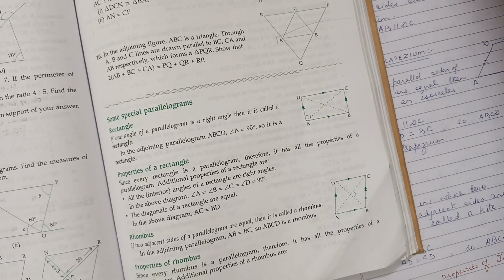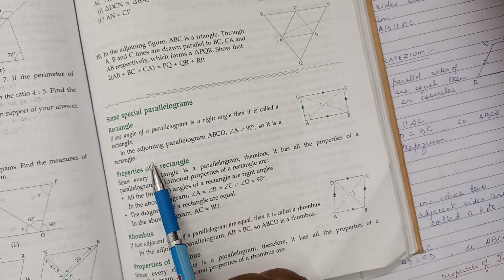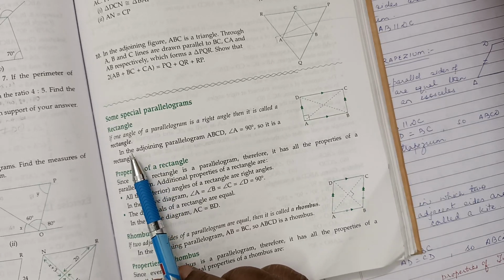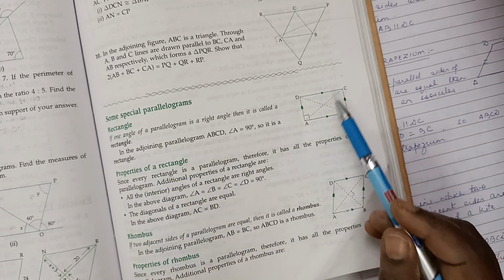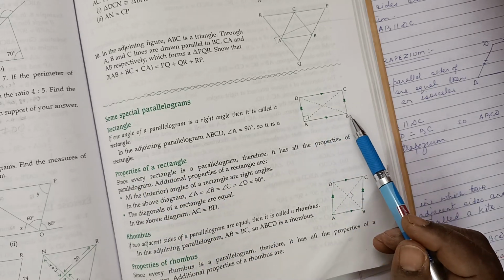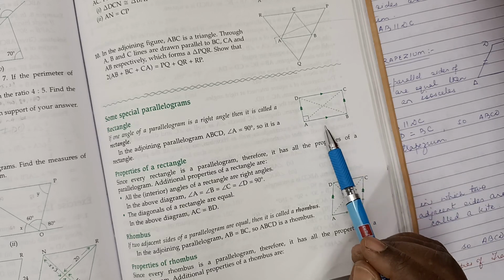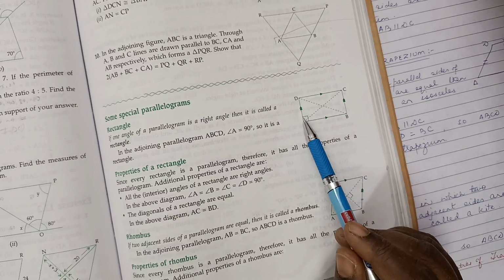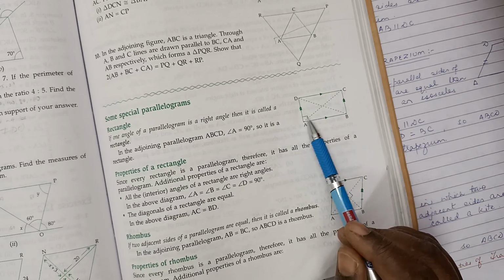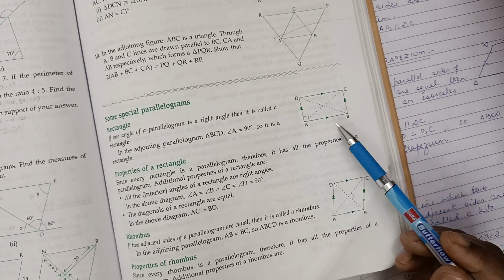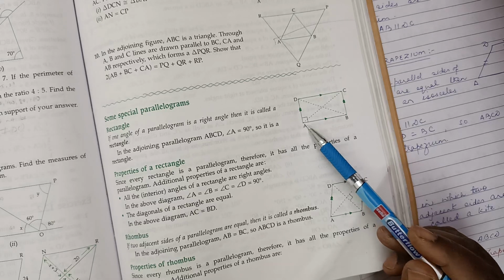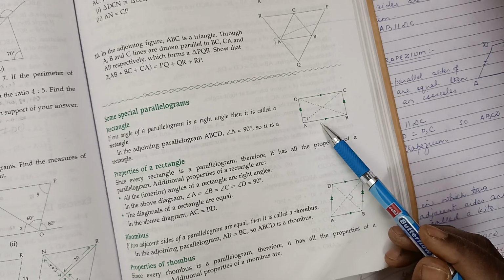Good morning, students. Now we will start with another topic, that is some special parallelograms. Rectangle. A rectangle is also a parallelogram because its opposite sides are equal and parallel. And if one angle of a parallelogram is a right angle, then it is called a rectangle. Here you find that angle A is 90°, so it is a rectangle.